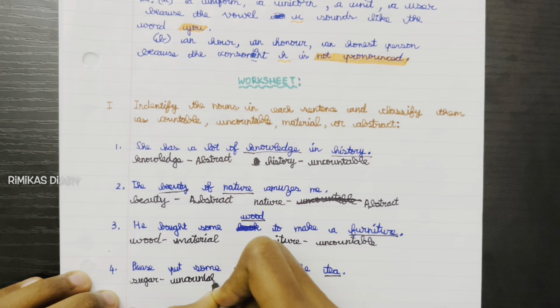Worksheet. First Roman number. Identify the nouns in each sentence and classify them as countable, uncountable, material, or abstract. First question. She has a lot of knowledge in history. So you should find the nouns in these sentences and then classify them, like is it a countable noun, uncountable noun, material, or abstract. So first, let's underline the nouns in this sentence. She has a lot of knowledge, history.